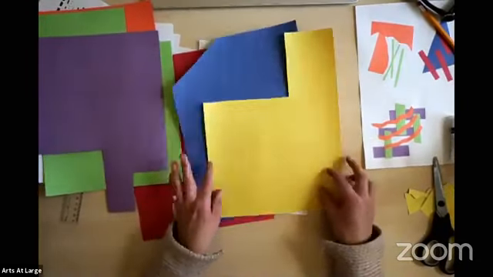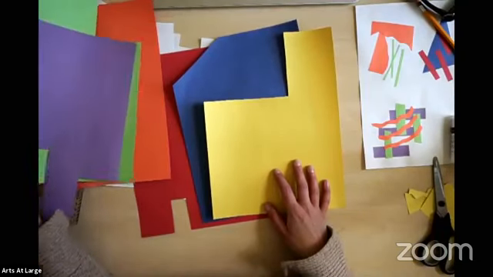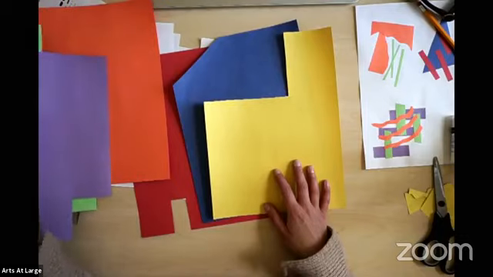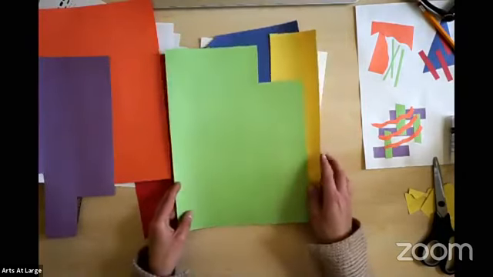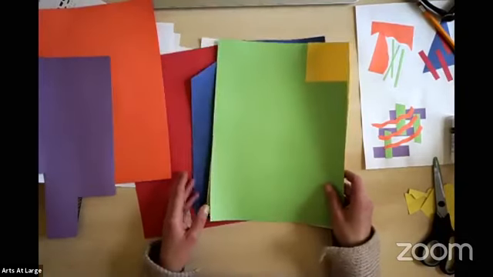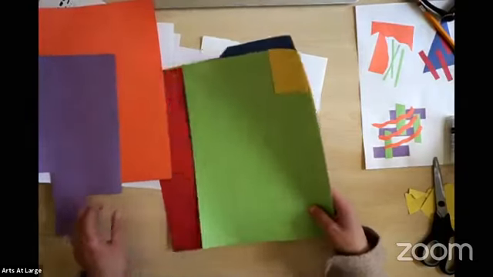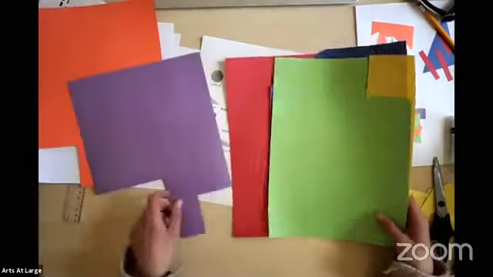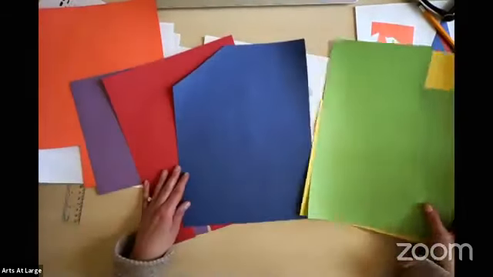Blue and yellow. I can't hear people's answers, but can anyone guess what blue and yellow make? They make green. Let's try another one. Does anyone know what red and blue make?